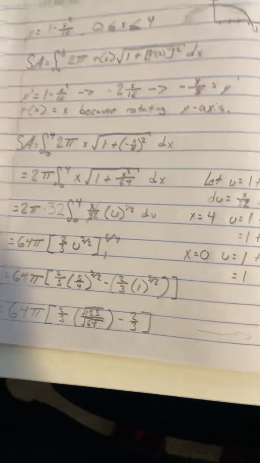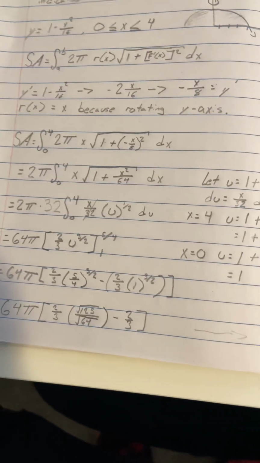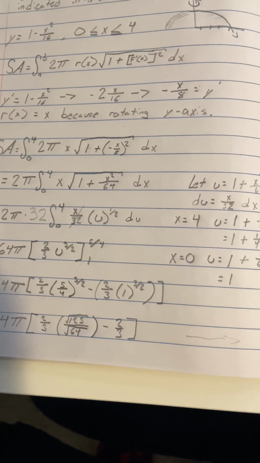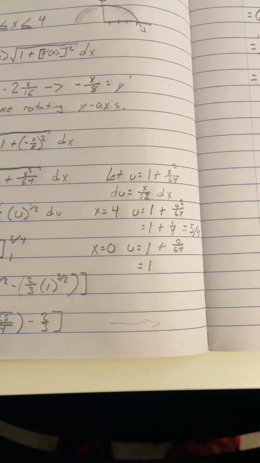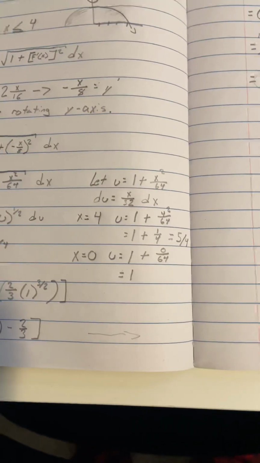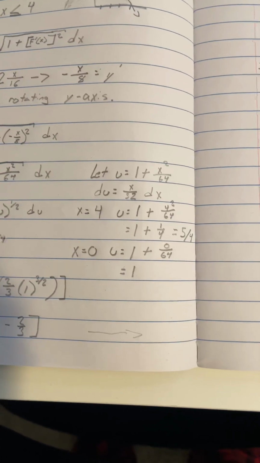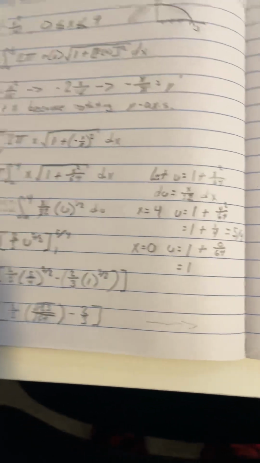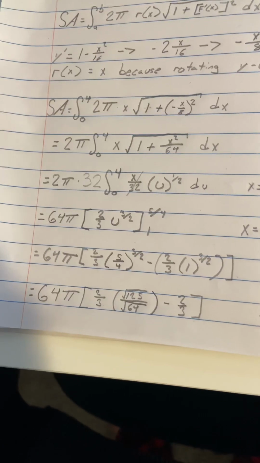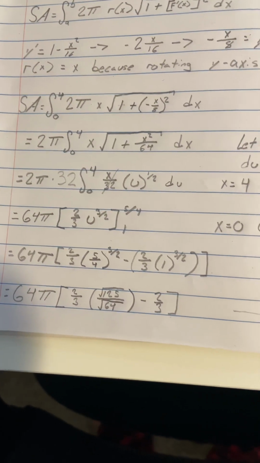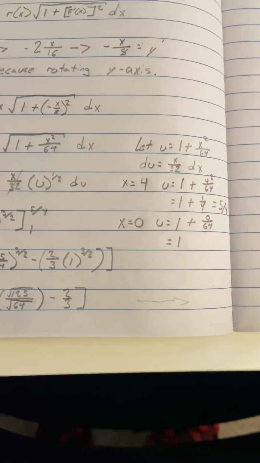And I noticed that I could use u substitution. I let u equal 1 plus x squared over 64, which then du equaled x over 32 dx, so I multiplied the 32 in so that I could get the x over 32 to match dx.